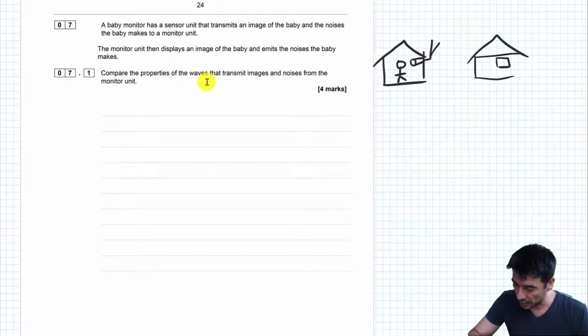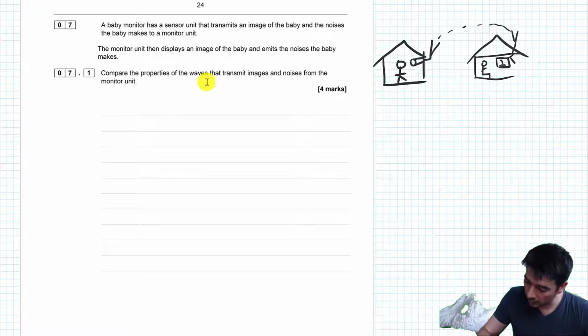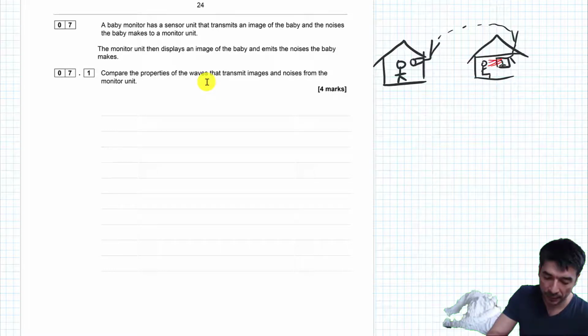There's your monitor that's also connected via aerial. So on your monitor screen here, you could sit and watch what's going on with the baby. And it wants to know, how do the sound and the light go from the screen and the speakers to you? That's what they're talking about.